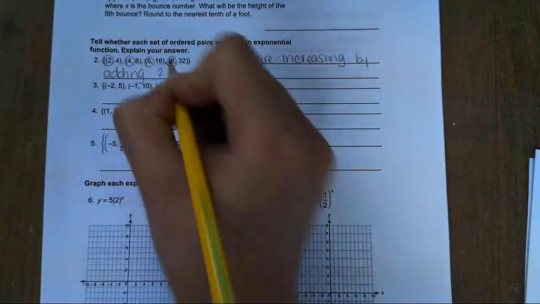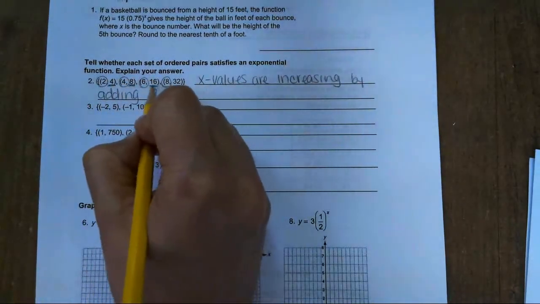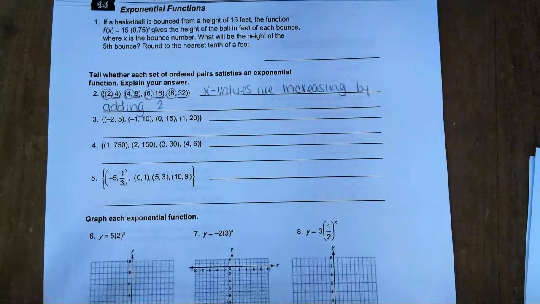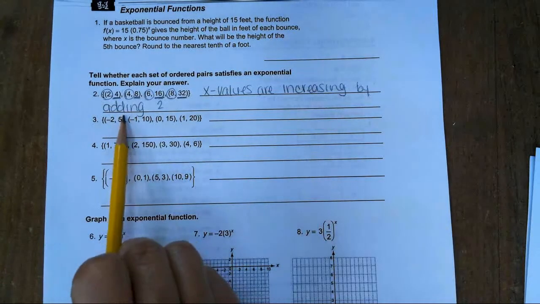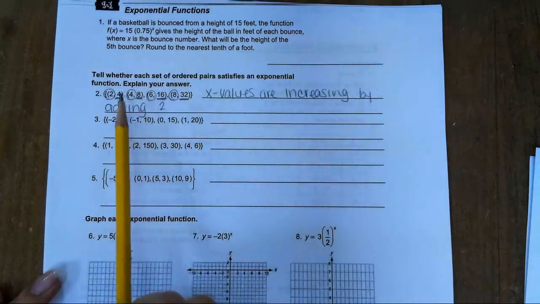Now let's look at our y values. When we are dealing with an exponential function, our y values have to be increasing or decreasing by the same amount, but not by adding or subtracting. They have to be changing by the same multiplication, basically. So you have to be multiplying by the same value each time. How do we know how these are changing?